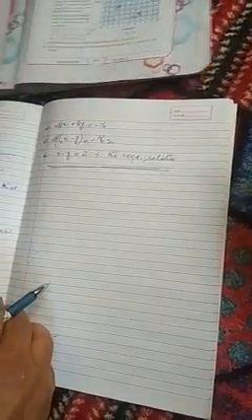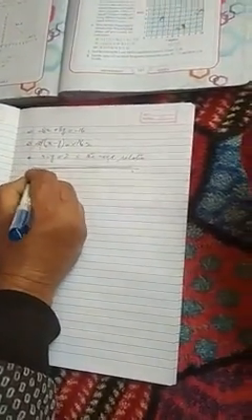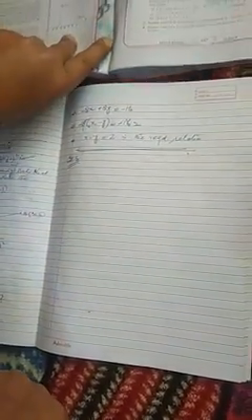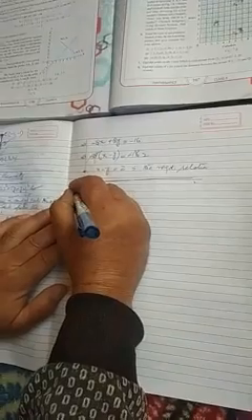Now the next example, example 5. This question is based on the distance formula, and it is an important example. Example 5.